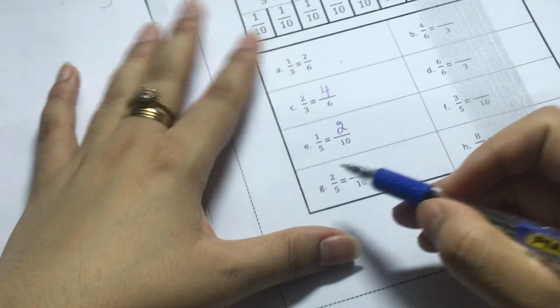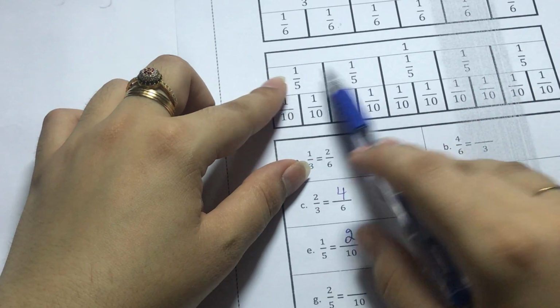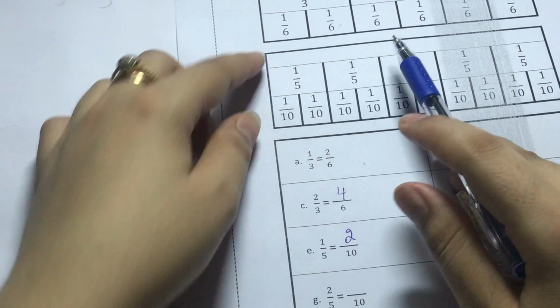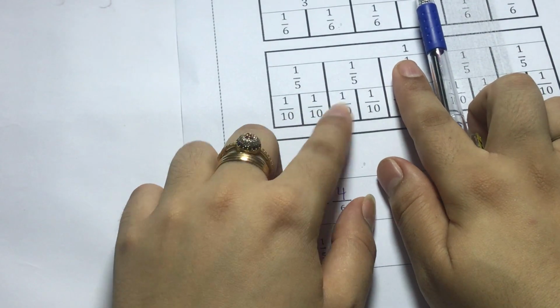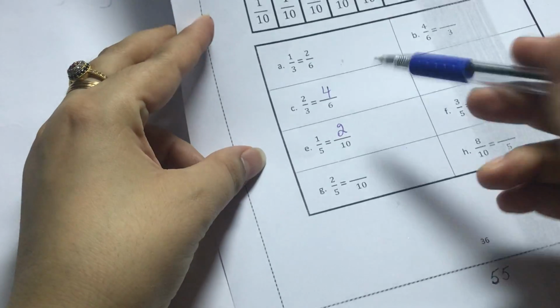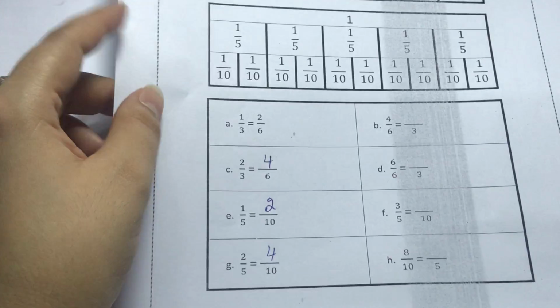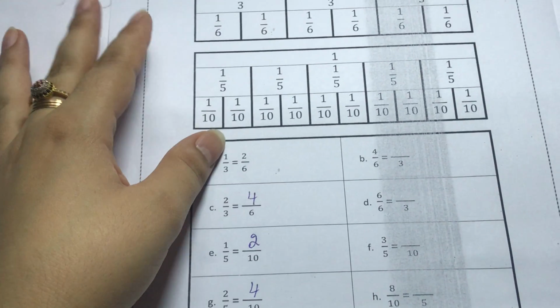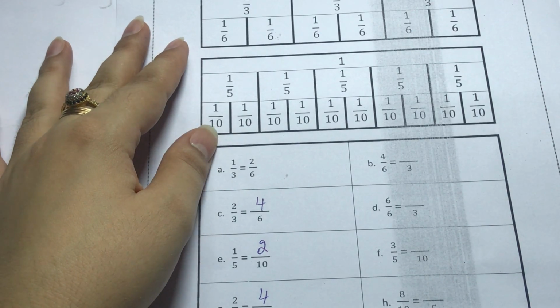Or 2/5 will be equal to, if we take 2 fifths, how many tenths do we have? 1, 2, 3 and 4. So 2/5 will be equal to 4 tenths. Understood?